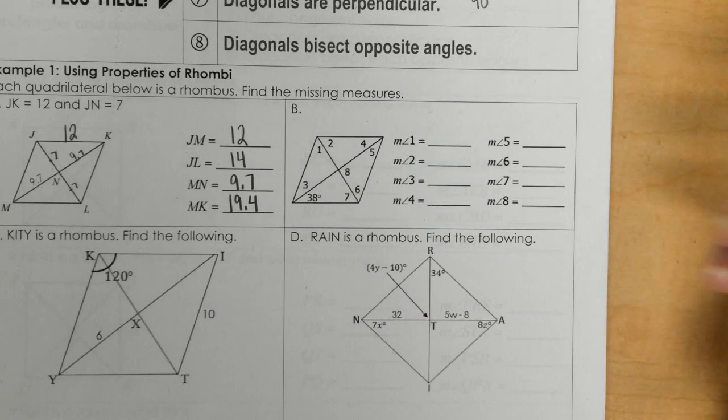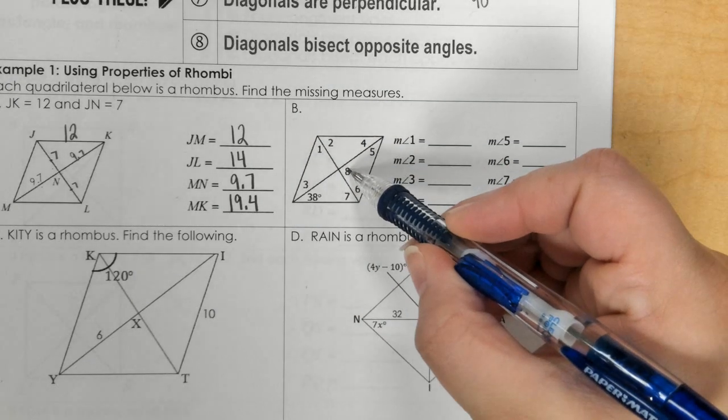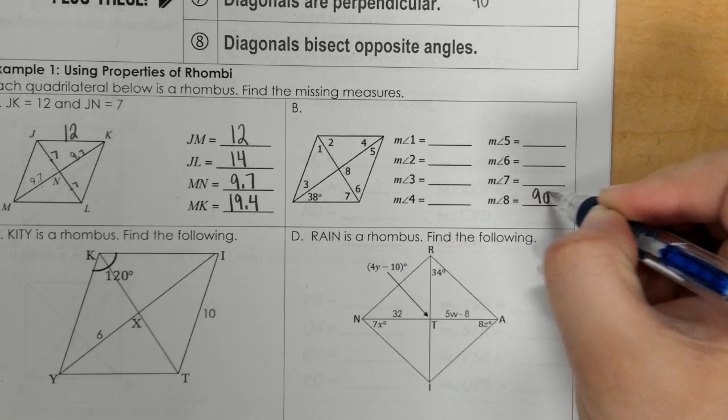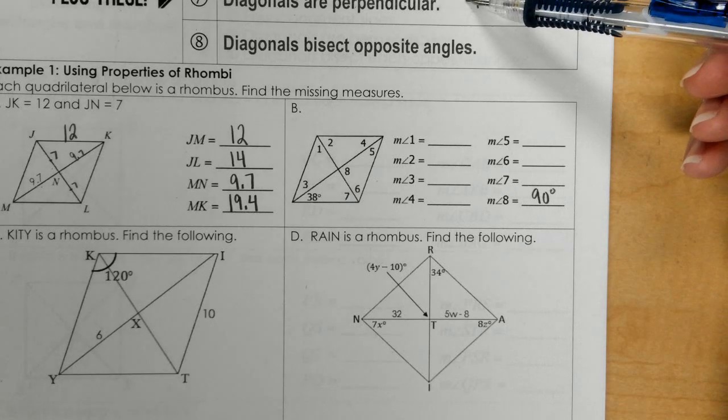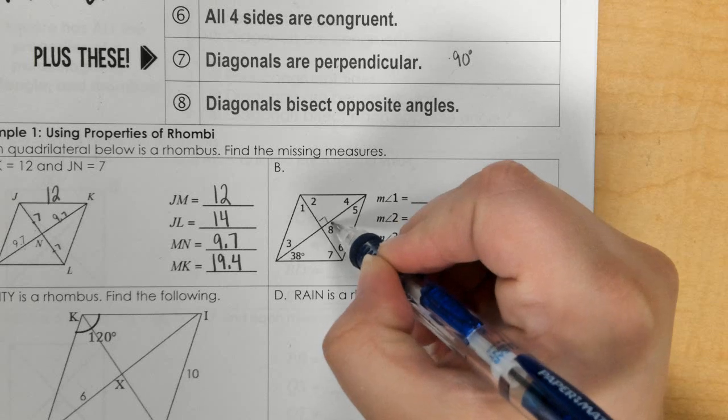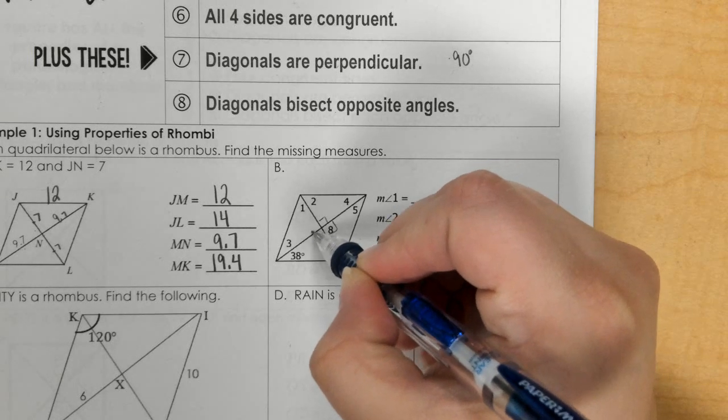In part B, I'm going to start with the measure of angle 8. So the measure of angle 8 is 90 degrees. And that's based off property number 7. Diagonals are perpendicular, creating 90-degree angles. Okay, so all of these are 90.